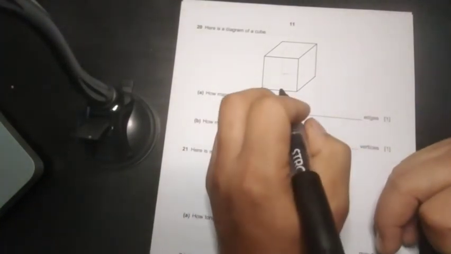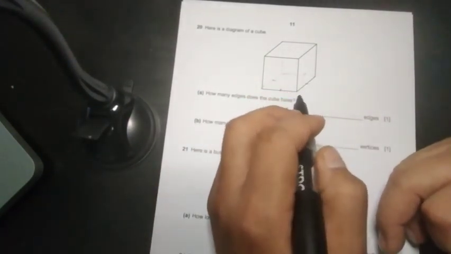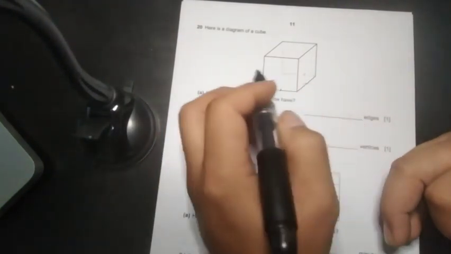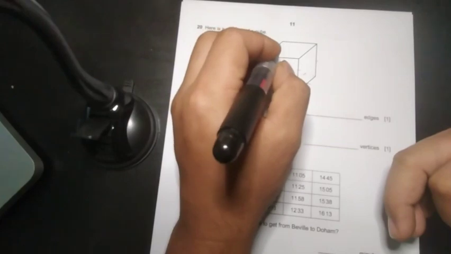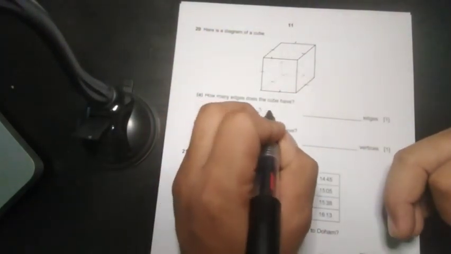So let's say, for example, I have this as 1, 2, 3, and 4. So there are 4 lines at the bottom. The next is going to be the middle lines. So there will be 1, 2, 3, and 4. So there are 4 lines on the middle part. And then the last one will be 1, 2, 3, and 4. So from there, we understand that there are 12 edges for the cube.